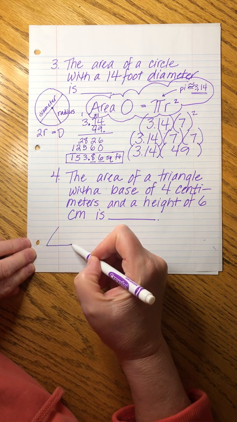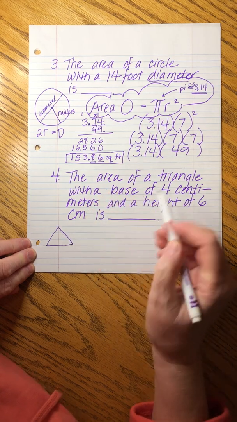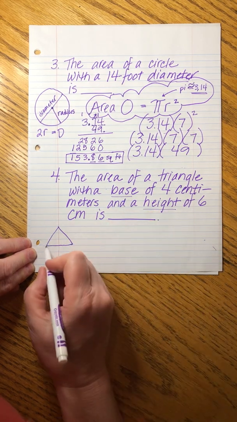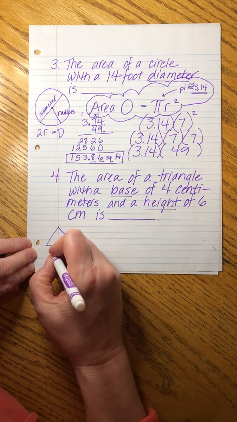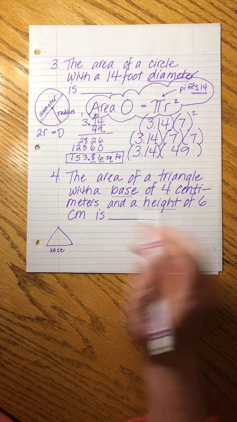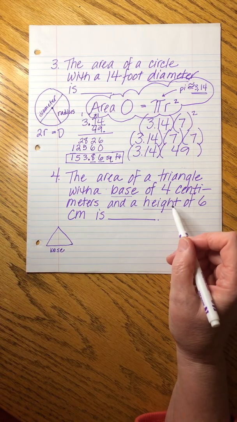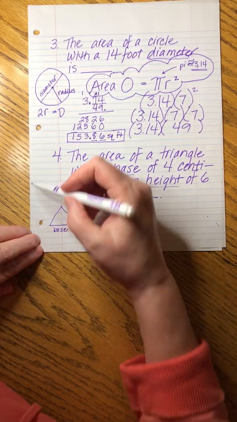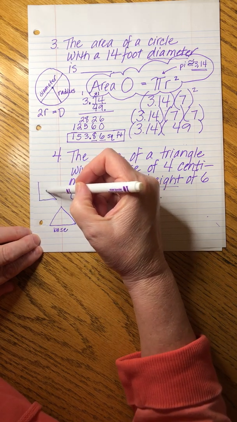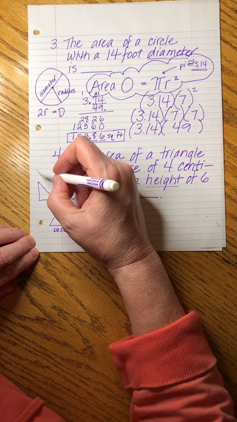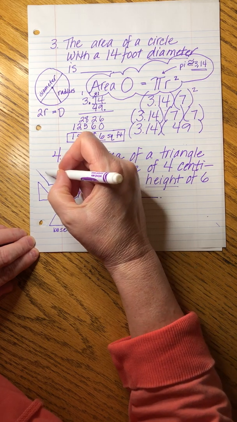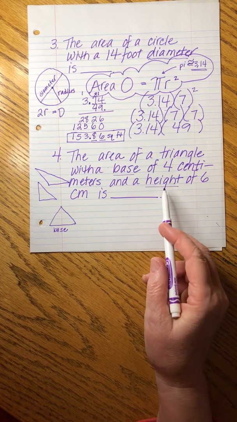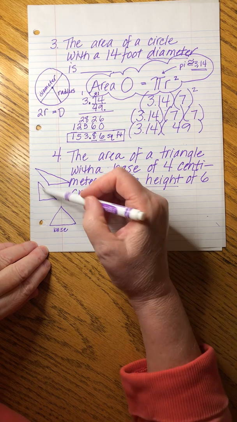So let me show you how these words, base and height, relate to the picture of a triangle. The base just means whatever's sitting on the ground, if you will. The base is usually the easy part to find. The height is the tricky part, because depending on how the triangle is shaped, it could be shaped like this, or like that, or even like this. Triangles can get crazy. So how do we find the height of a triangle? It is not necessarily one of the sides.